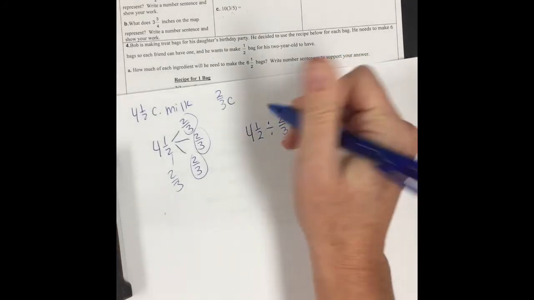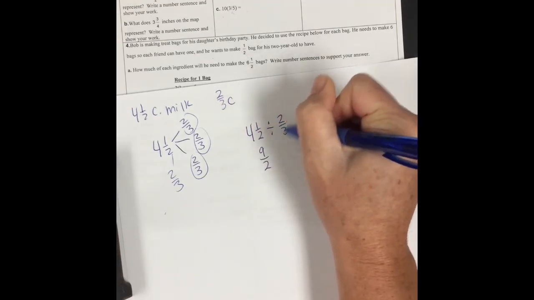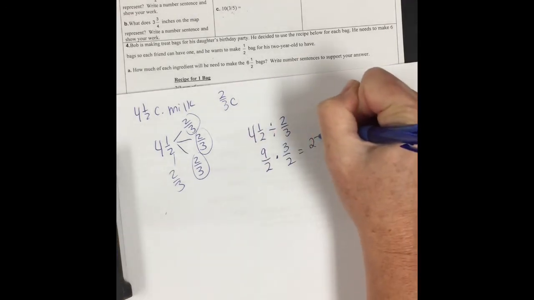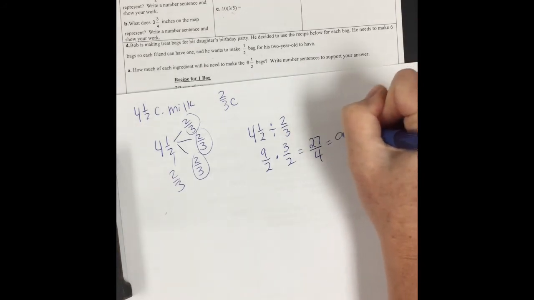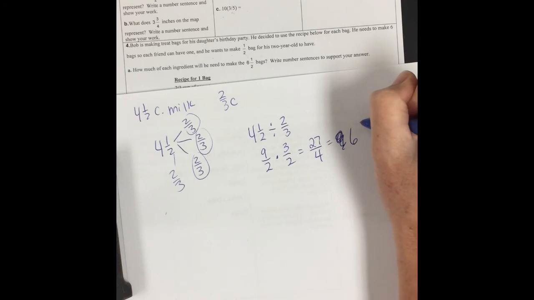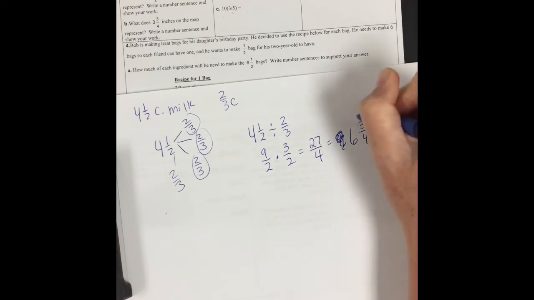First step, make this an improper fraction. 2 times 4 plus 1, 9/2. Flip the second and then multiply. 27 over 4. 4 goes into 27 6 times, which is 24, remainder of 3. 6 3/4 servings. We're trying to figure out how many servings she can make.